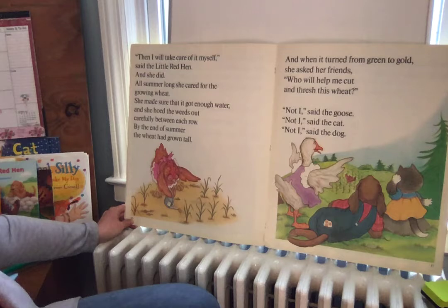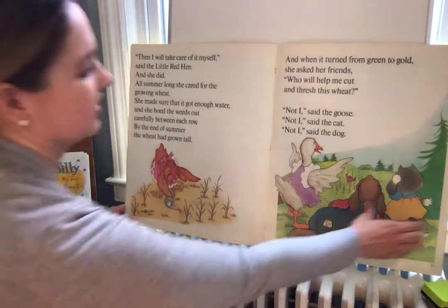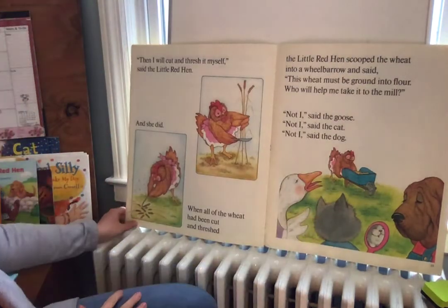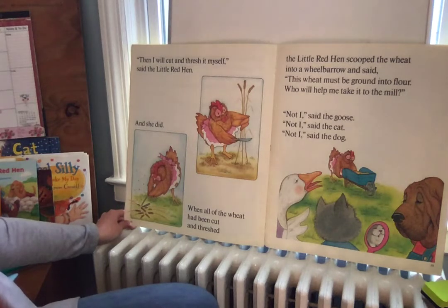And when it turned from green to gold, she asked her friends, "Who will help me cut and thresh this wheat?" "Not I," said the goose, the cat, and the dog. "Then I will cut and thresh it myself," said the little red hen. And she did.